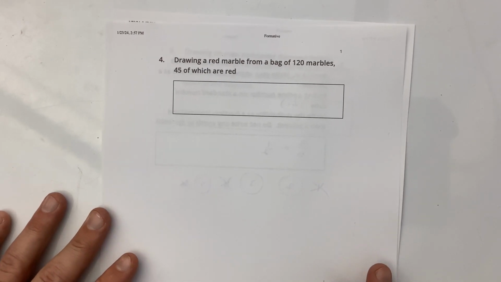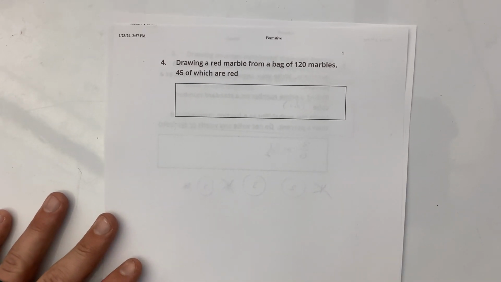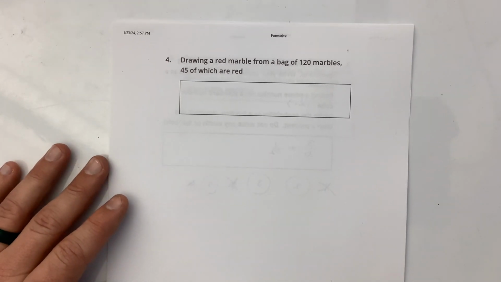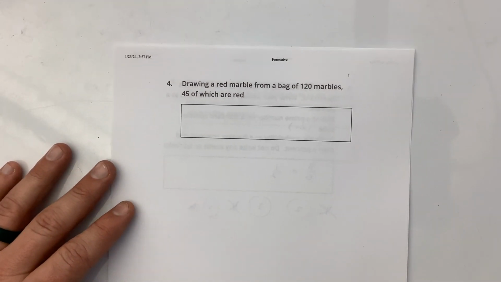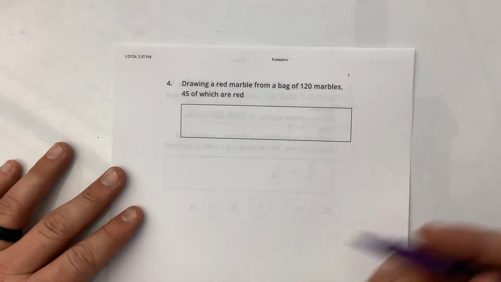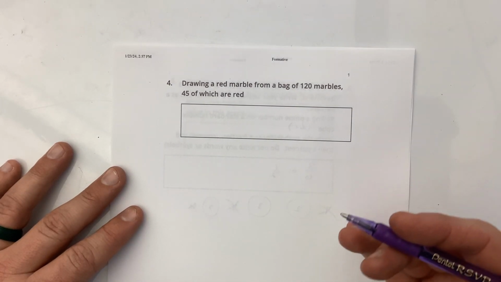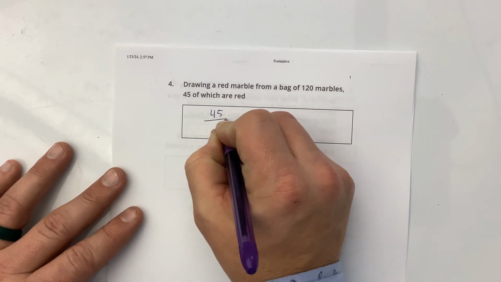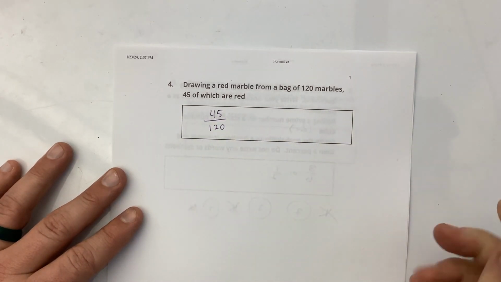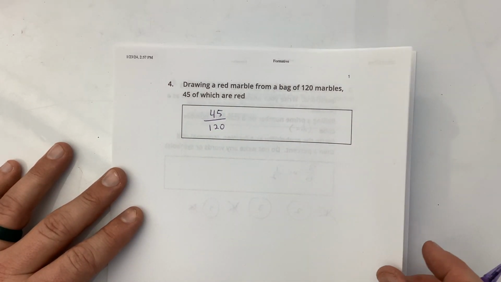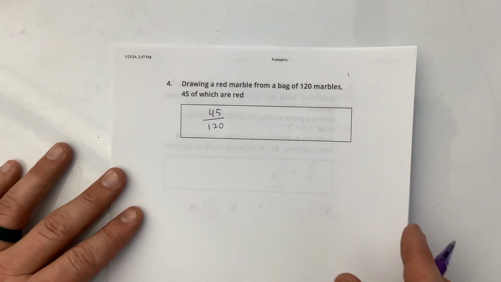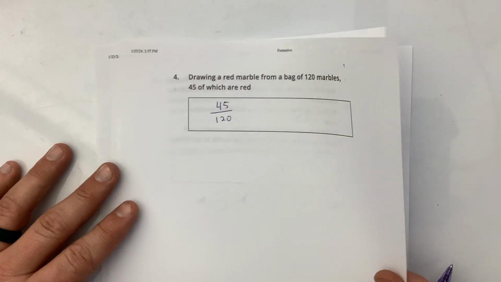Number 4, drawing a red marble from a bag of 120 marbles, 45 of which are red. You might think there's not enough information here, but this question's almost too easy. Remember, probability is just number of desired outcomes over total number of outcomes. There's 45 red marbles over 120 marbles. This is a review standard. And we can simplify this, but again, I will leave that for you to do.